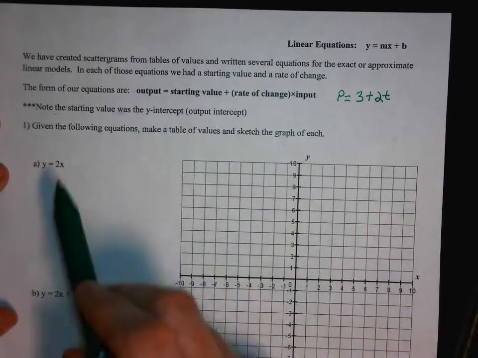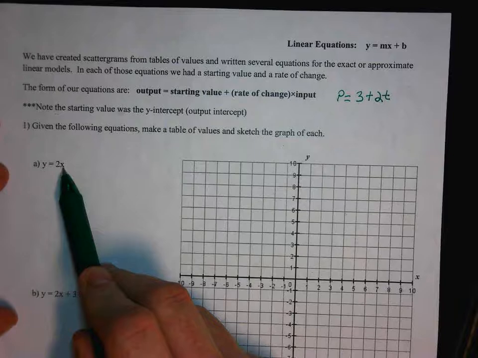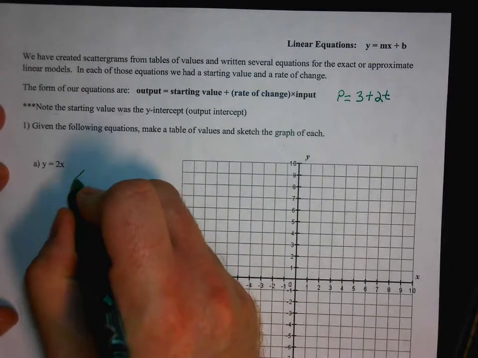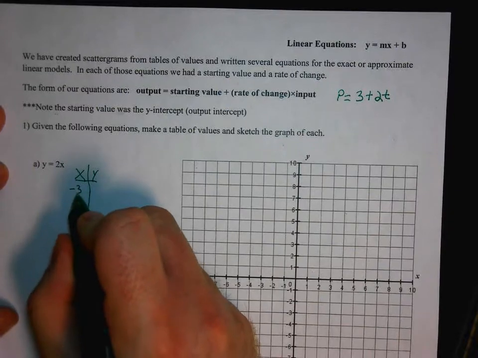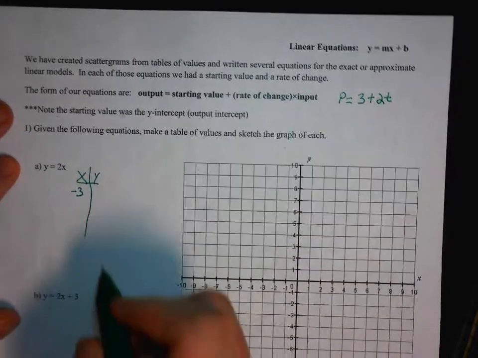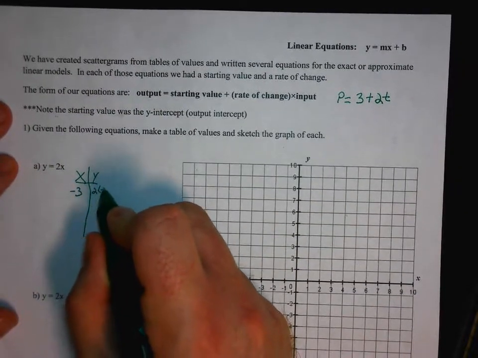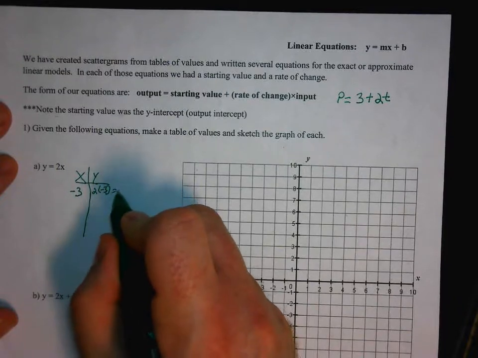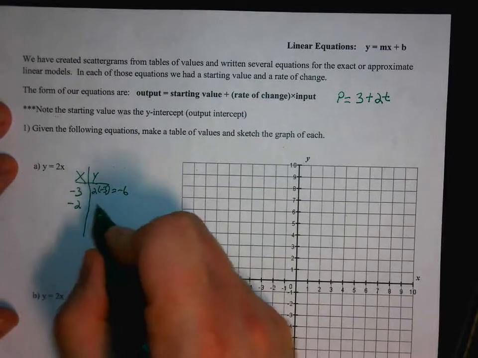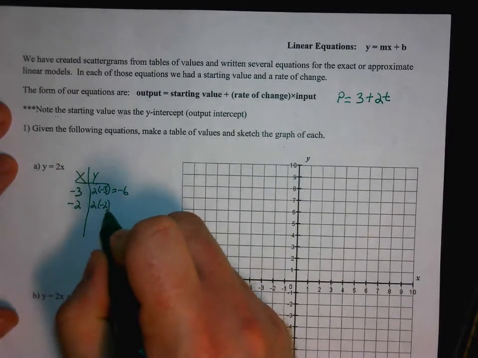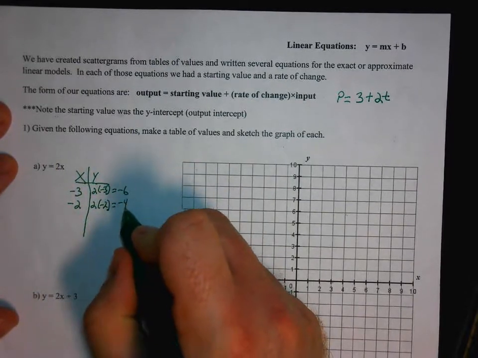And you can see if you do 2 times -3, you get -6. So if we choose to do a table of values, if x is -3, then y will be 2 times -3, which is -6. And then if x is -2, you'd have 2 times -2, which is -4.